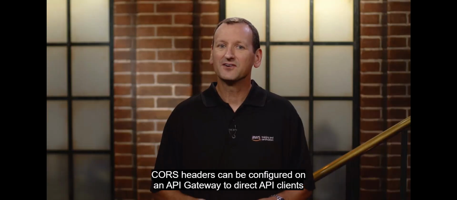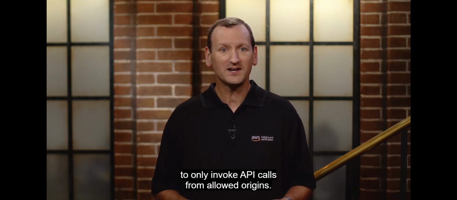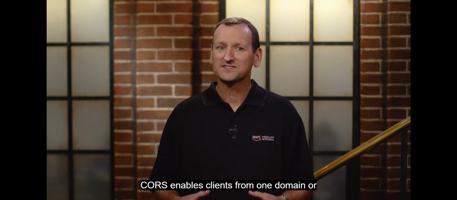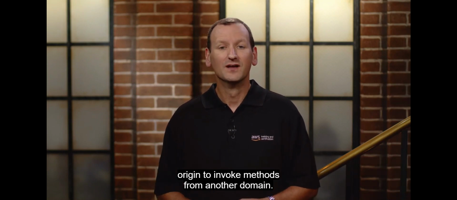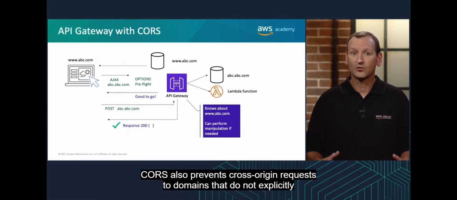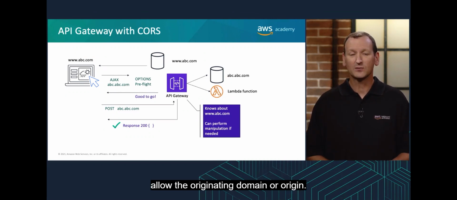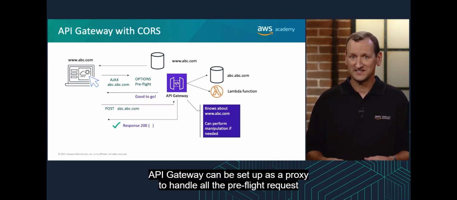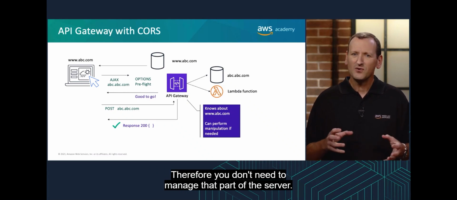CORS headers can be configured on an API gateway to direct API clients to only invoke API calls from allowed origins. CORS enables clients from one domain or origin to invoke API methods from another domain. CORS also prevents cross-origin requests to domains that do not explicitly allow the originating domain or origin. API Gateway can be set up as a proxy to handle all the pre-flight request OPTIONS work. Therefore, you don't need to manage that part of the server.